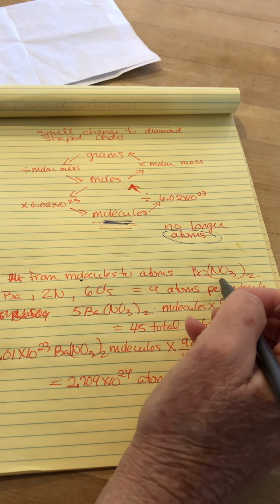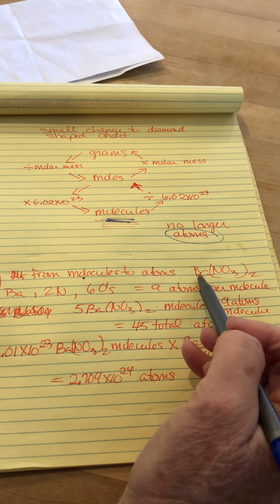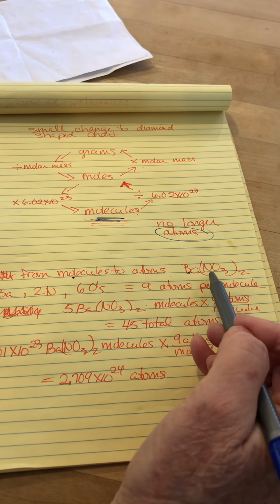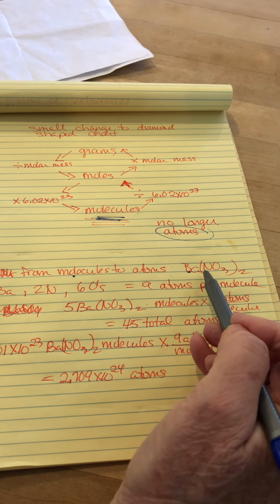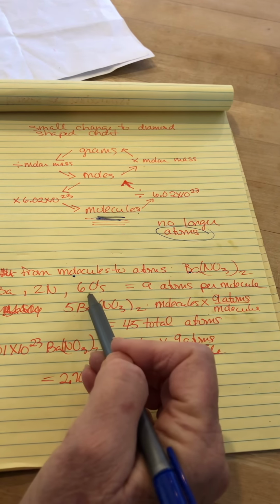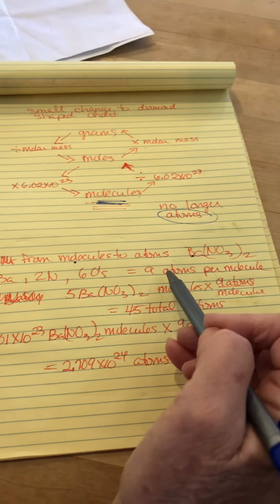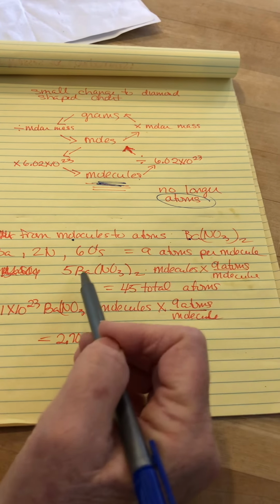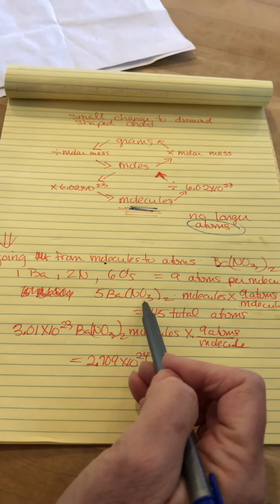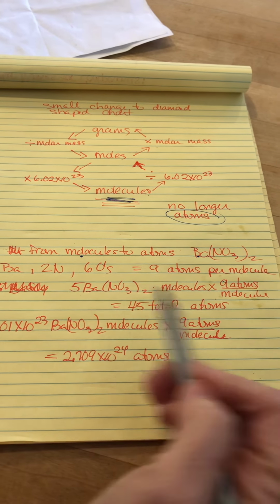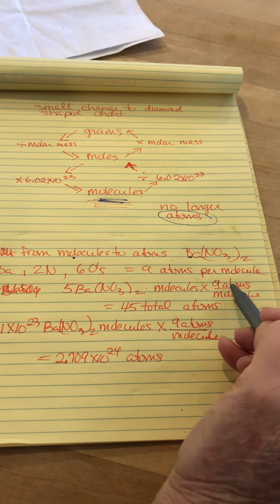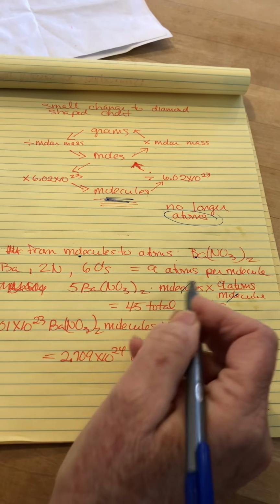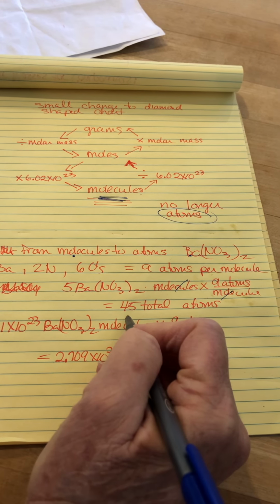So if we look at barium nitrate, there's one barium atom in a molecule. There are 2 nitrogen atoms in a molecule, and there are 2 times 3, or 6 oxygen atoms in a molecule. That tells me I have 9 atoms per molecule of BaNO3. So if I have 5 molecules of barium nitrate, I'm going to take that 5 molecules, and I have to multiply by 9 atoms per molecule. The molecules cancel, and you're left with 5 times 9, or 45 total atoms.